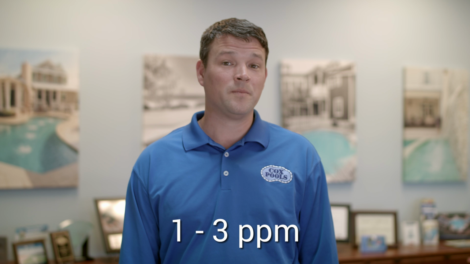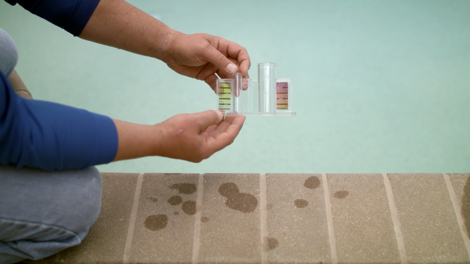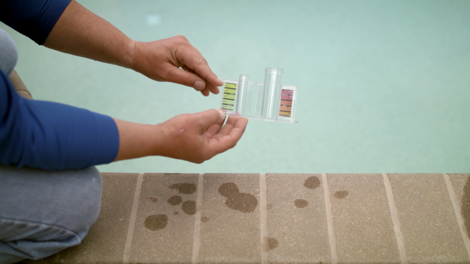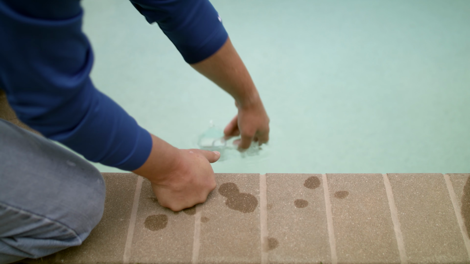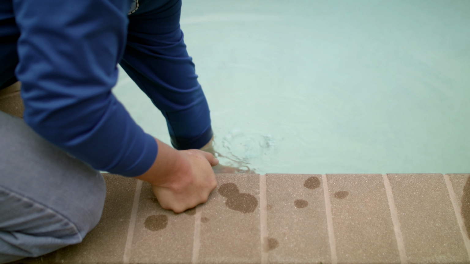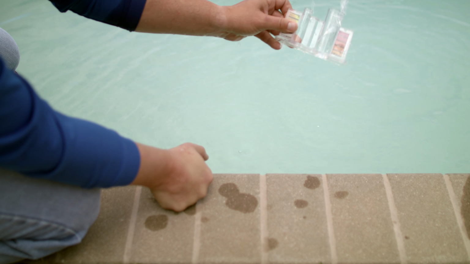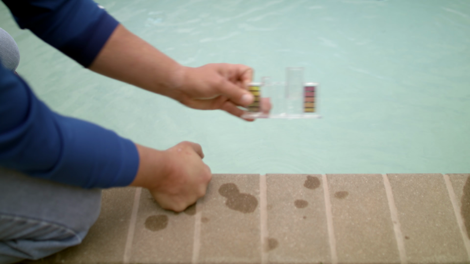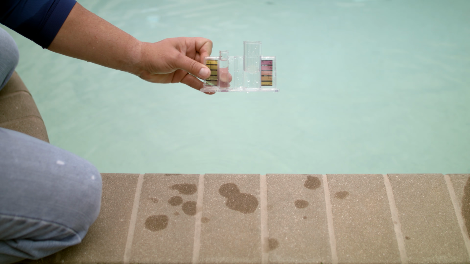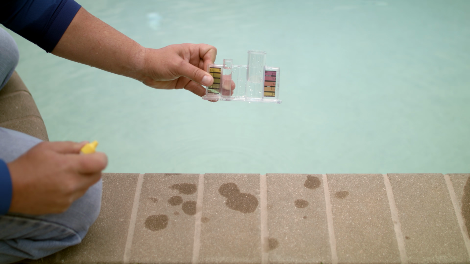Now that you have a brief introduction into chlorine, let's show you how to test your chlorine. The acceptable range for chlorine is 1 to 3 parts per million. Always take your sample from the deep end or middle, away from skimmers or returns. Once you have filled the comparator tube to the designated line directed by your test kit, add the reagents as instructed. This should yield a colored sample in the comparator tube. You will match this up to the color chart provided with the test kit, usually on the comparator tube itself.